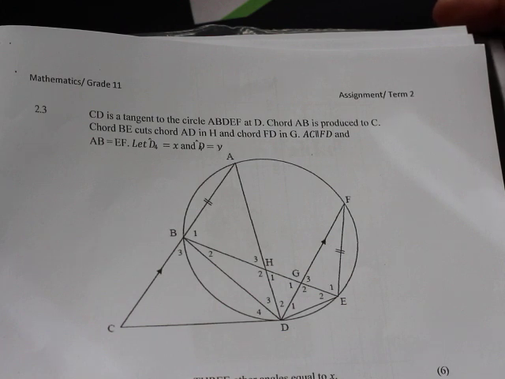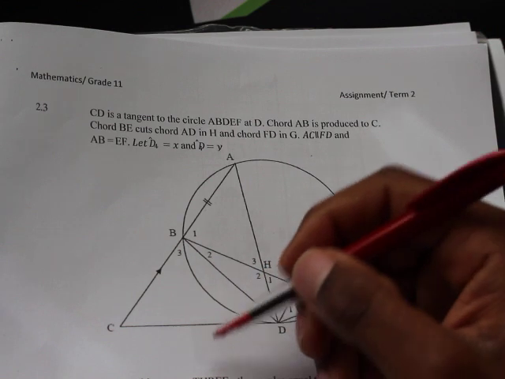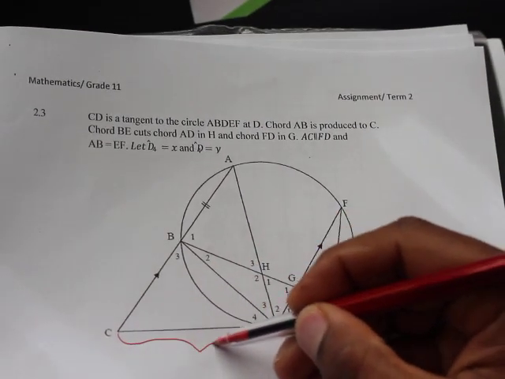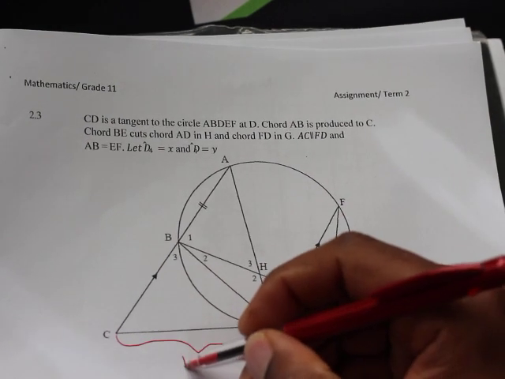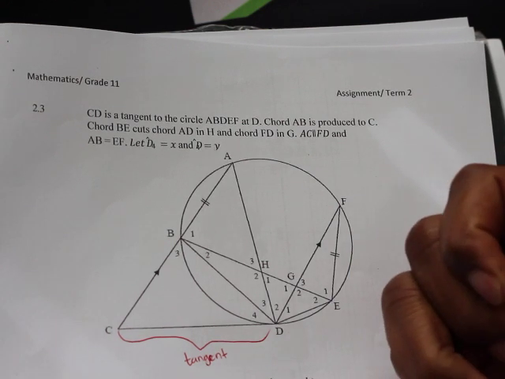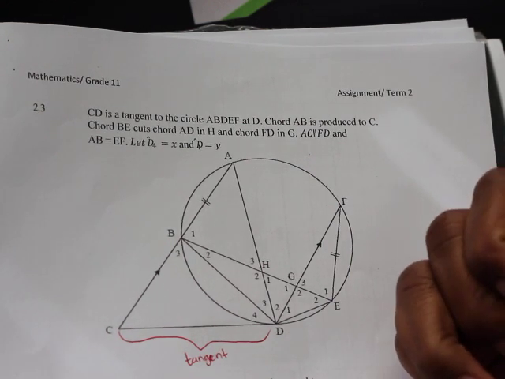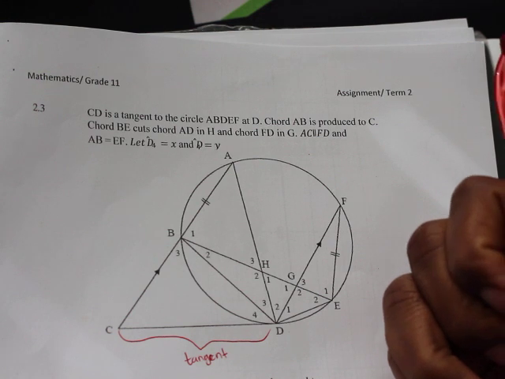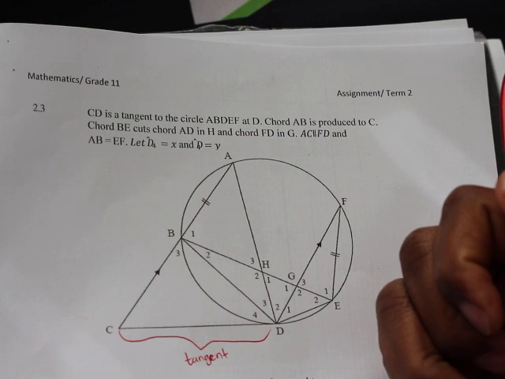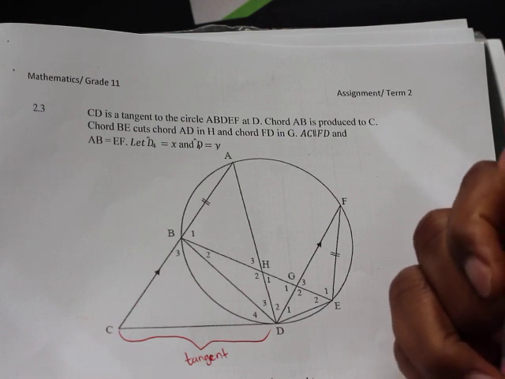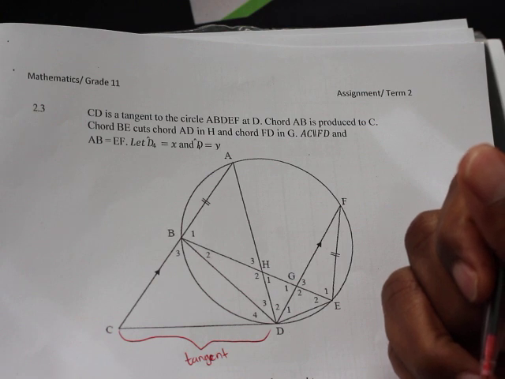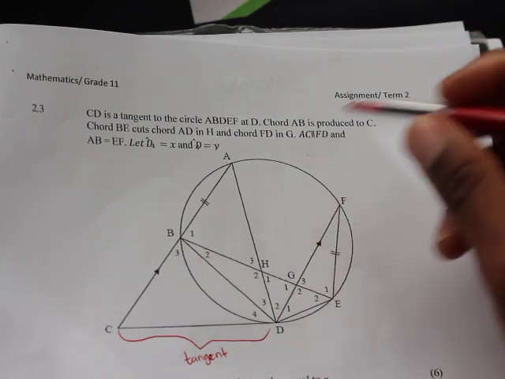So you can see that we are given a tangent which is CD. So this is a tangent, so you must already expect the tan-chord theorem to apply. The likes of tangents from the same point, if you've got more than one tangent, but by the look of things we only got one tangent, meaning that we are only expecting the tan-chord theorem to apply. And also we're given, let's just carry on reading.